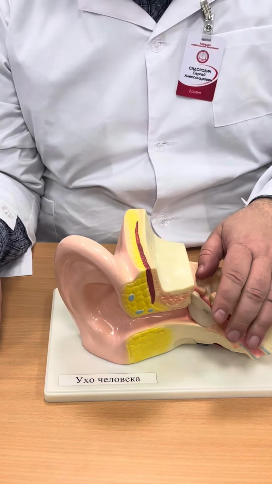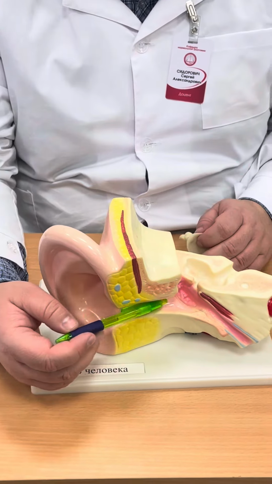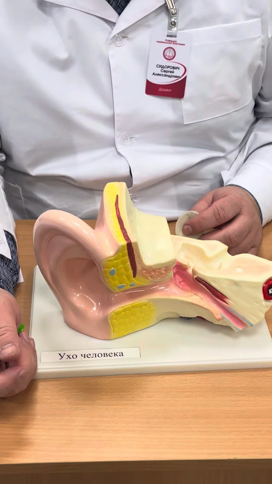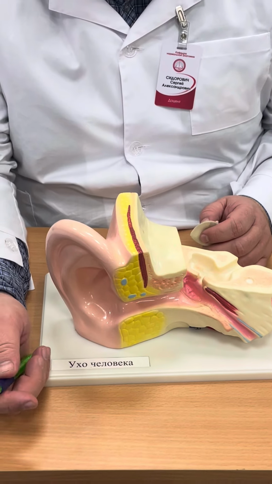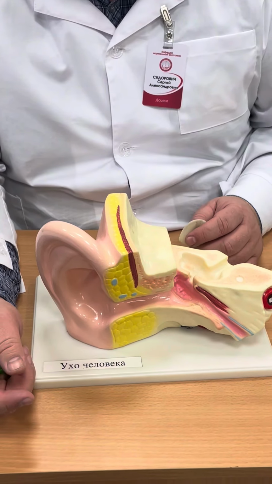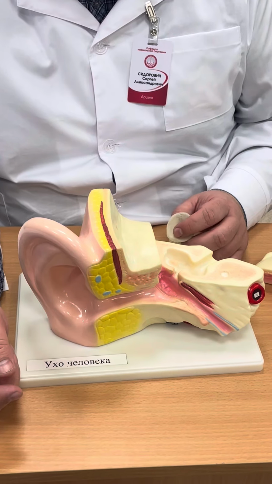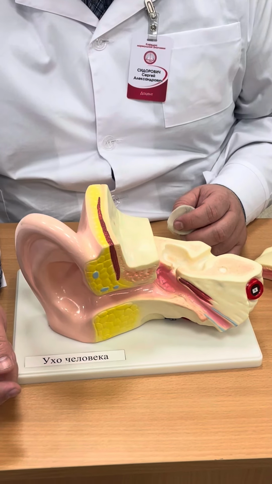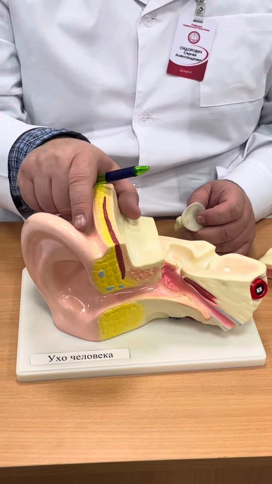And the skin of the external acoustic meatus has specific glands. They are sebaceous glands, which produce earwax. That is glandula ceruminosum.